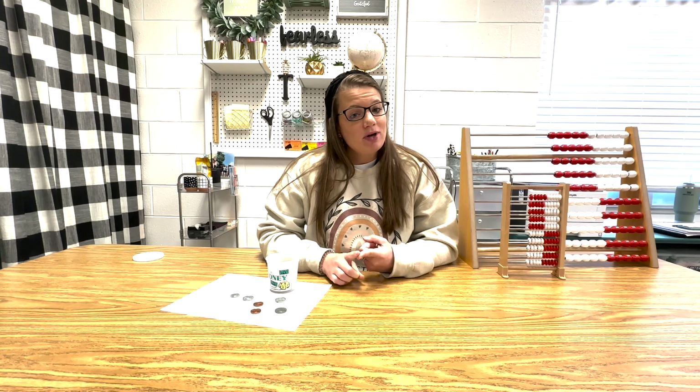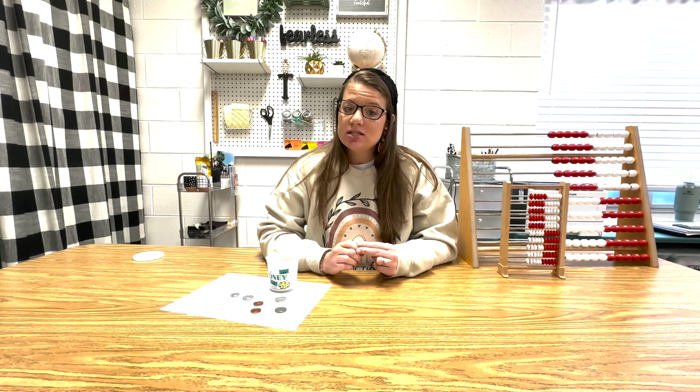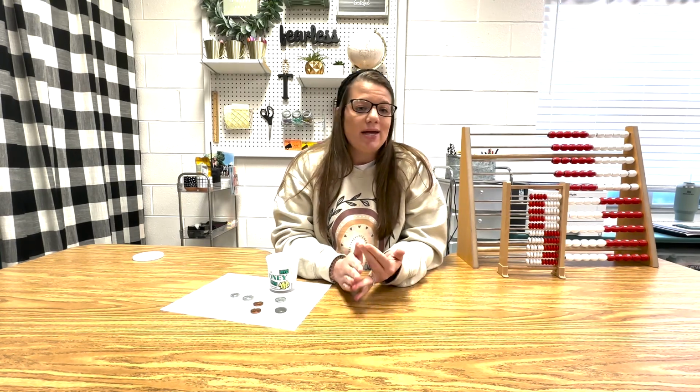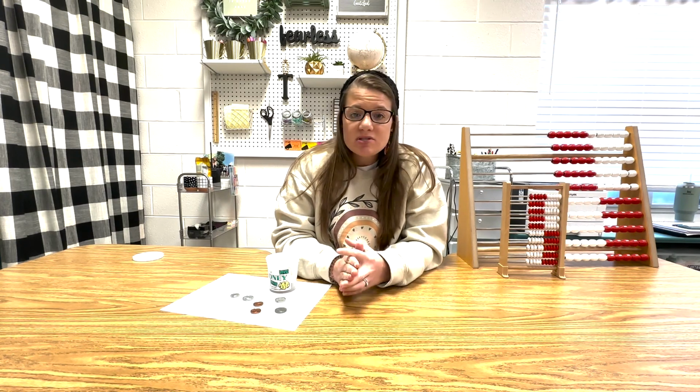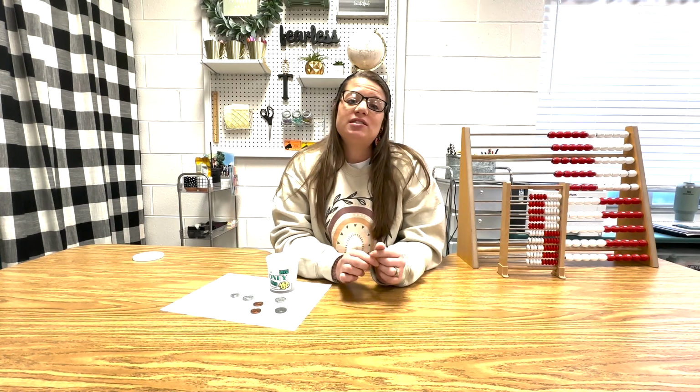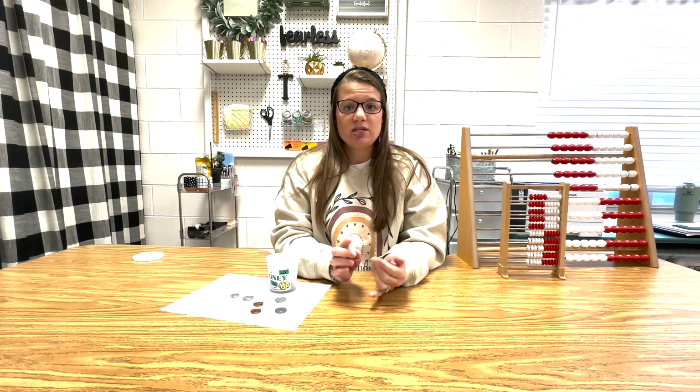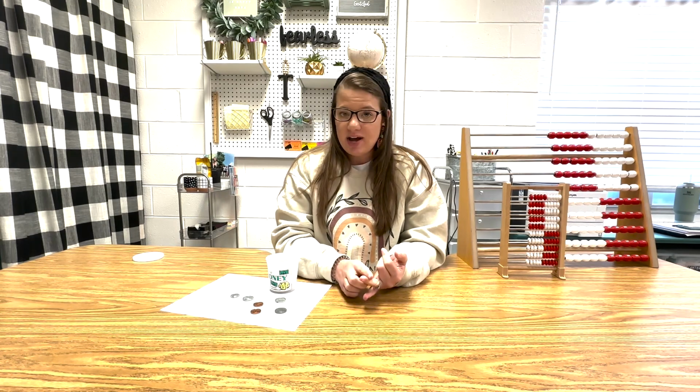Now, once students have mastered these concepts, they must count and compare sets of coins. They have to create equivalent coin collections, so same amounts, different coins. And then they have to select coins for a given amount, make change, and solve word problems involving money, and that starts in second grade, according to our state standards. So we're going to start with just the basics in this video, which is going to be coin recognition, identifying coin values, and counting coins.